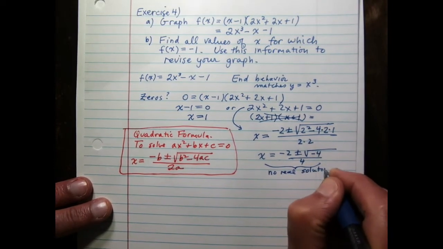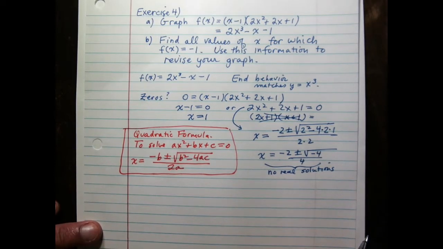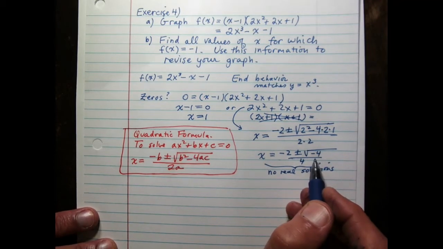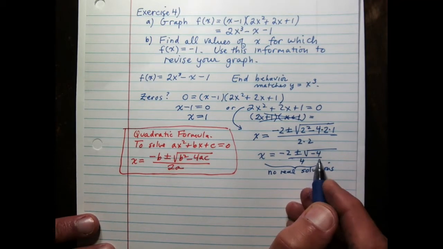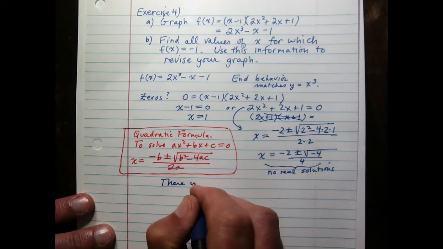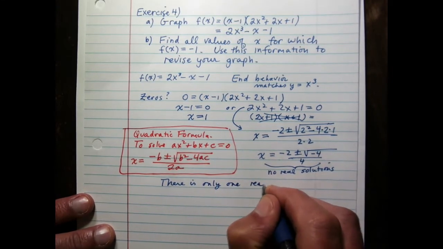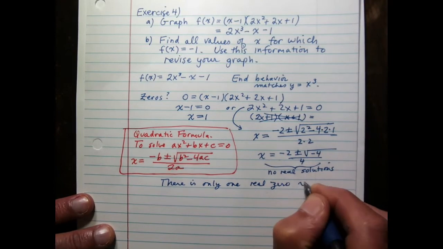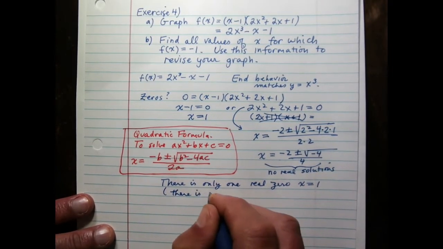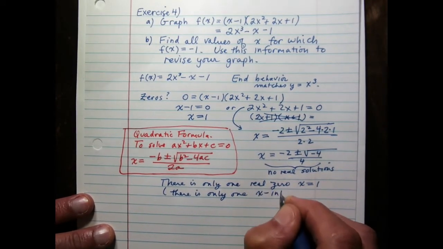You can express these using imaginary and complex numbers, but for graphing, these imaginary values don't appear at all. So what's our conclusion? There is only one real zero, x equals 1, so there is only one x-intercept on this graph.